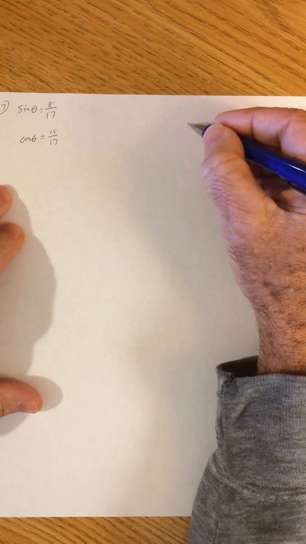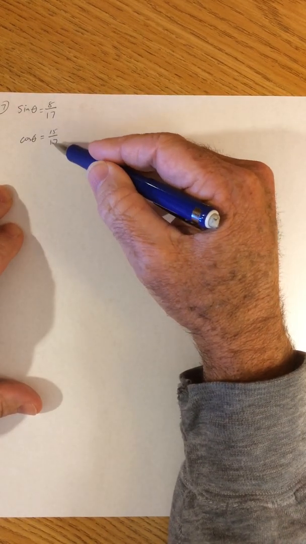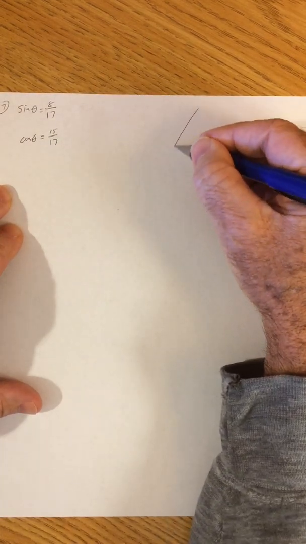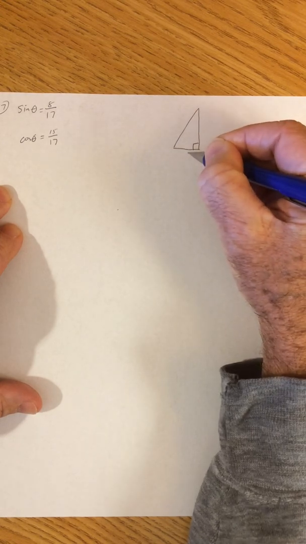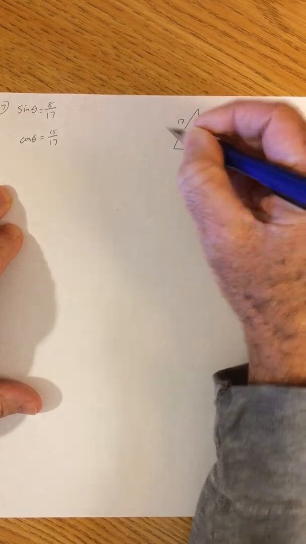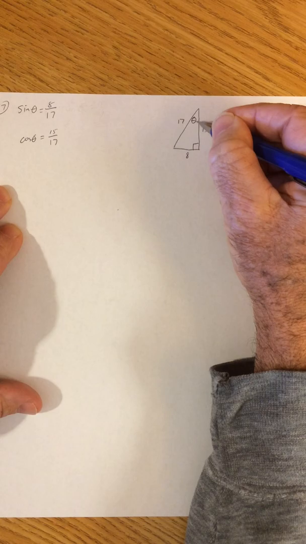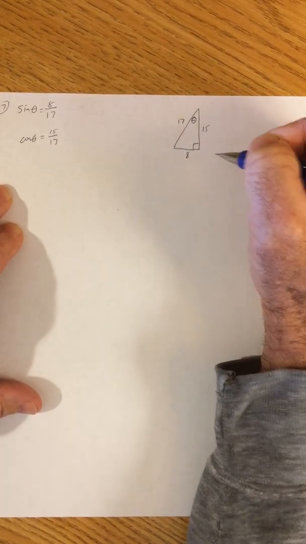First, it's probably helpful to draw a triangle. The triangle is going to have sides of 8, 15, and 17. 17 is going to have to be the hypotenuse, so we'll draw a triangle like this: 8, 15, and 17. Now, sine of theta is 8 over 17, so theta is going to have to be here, because sine is opposite over hypotenuse. Cosine is adjacent over hypotenuse.